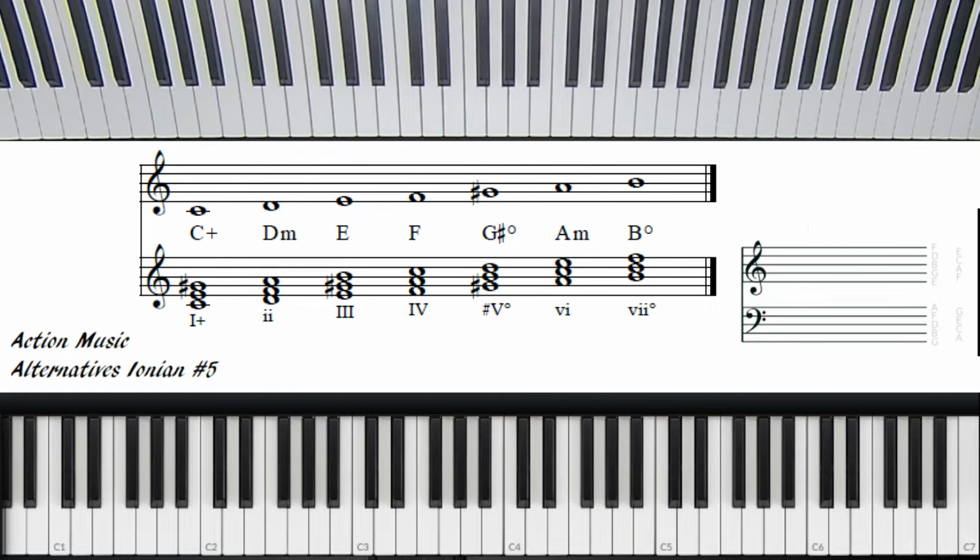In this video, we're going to cover a couple of things. For one, we're going to use a scale other than the diminished scale, or oftentimes the augmented scale. As an alternative, we're going to use Ionian Sharp 5 for our action-based music. But first, we're going to go through Ionian Sharp 5, explain what it is, and then just give general ideas on what you could possibly do to use it.